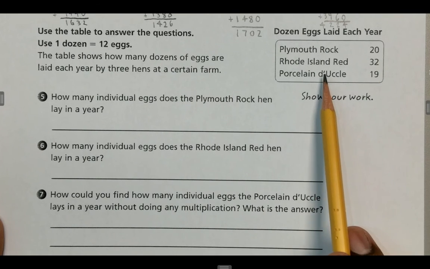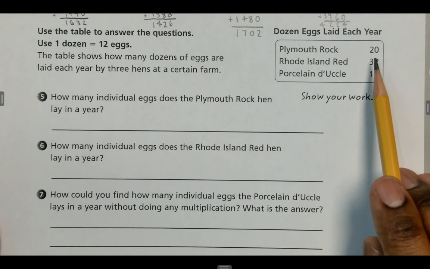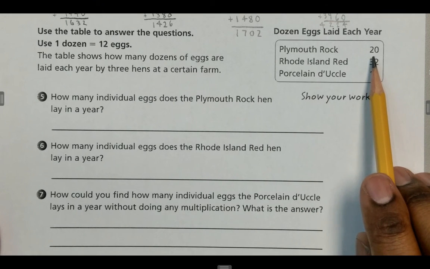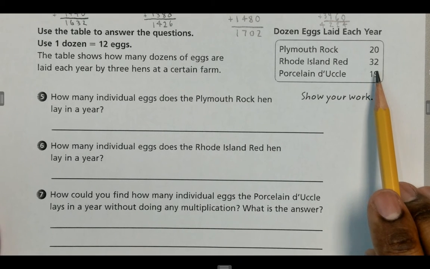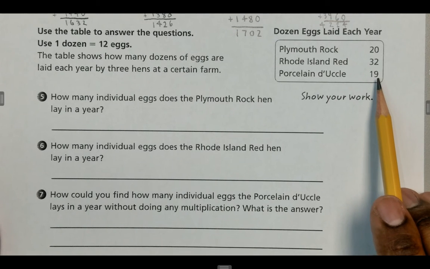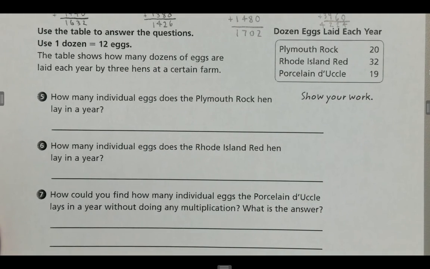So you imagine what that carton of a dozen eggs looks like, and the Plymouth Rock hen is cranking out 20 of those cartons worth of eggs. Rhode Island Red, 32 of those cartons. Porcelain d'Uccle, 19 of those cartons. And each carton represents 12 eggs. I'm using carton as another word for a dozen. A dozen means 12. Let's get started.